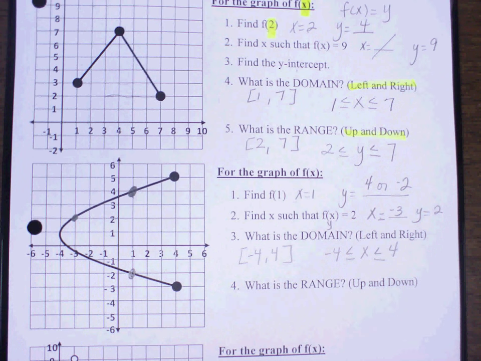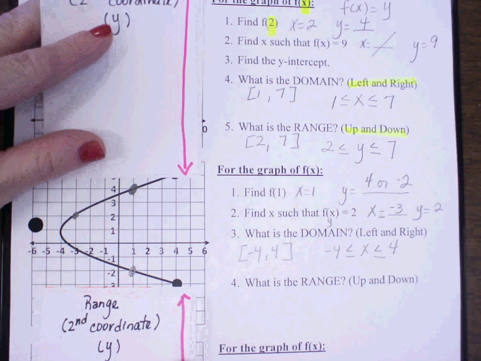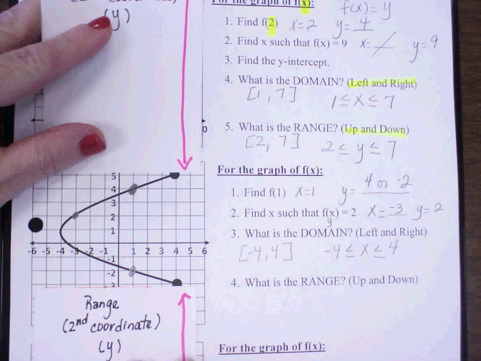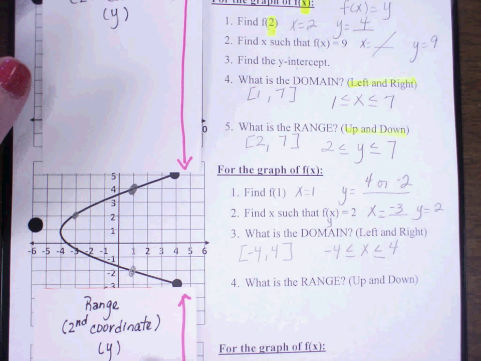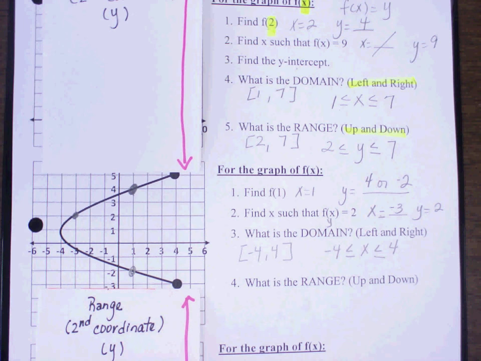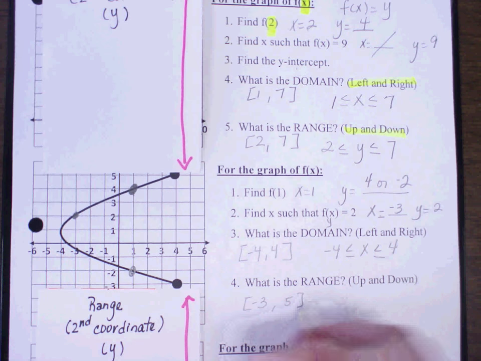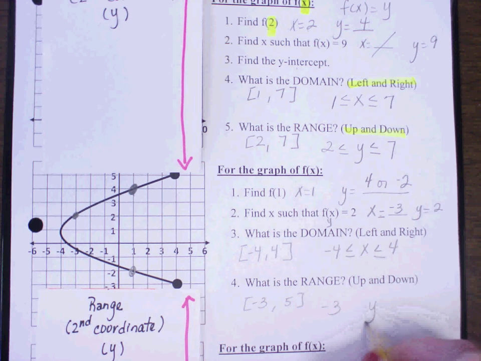All right, so let's do range. From what to what? Add the smallest one first. Negative 3 to 5. And then negative 3, y, and 5. And then crocodiles eating the same way.